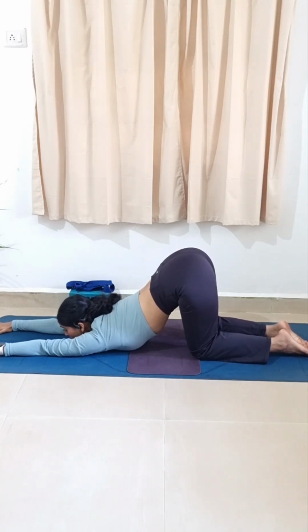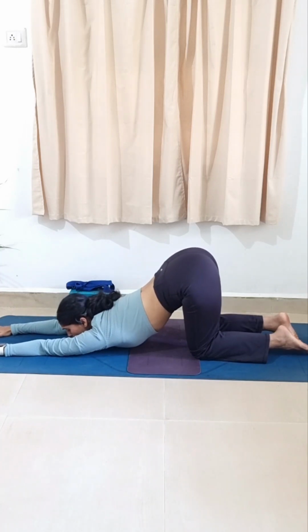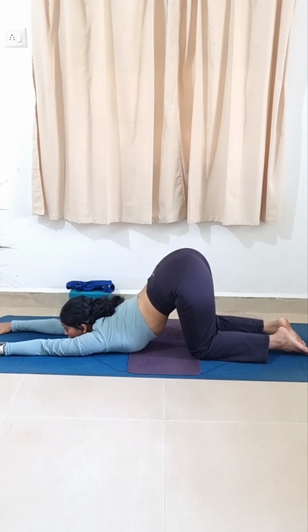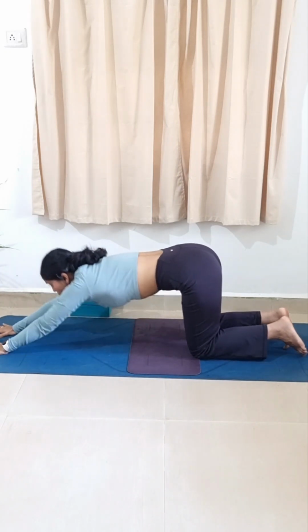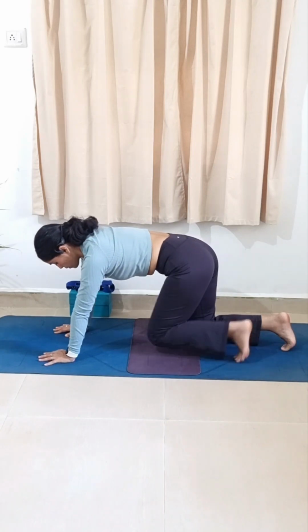Holding for a few seconds. This is a really good chest opener and helps with the back, upper back pain and shoulder opening. And slowly finding your way back to center.